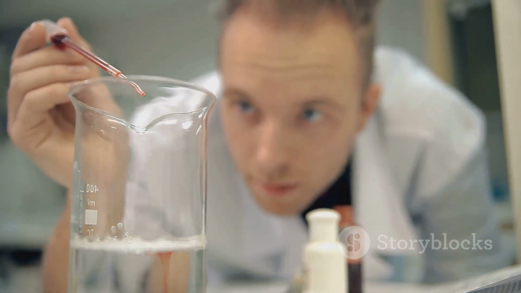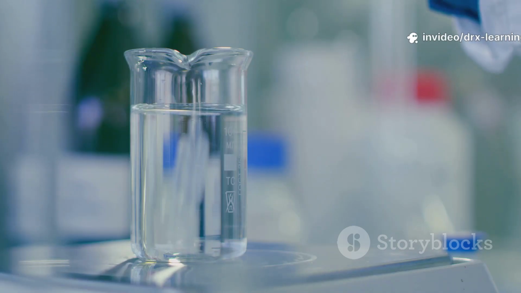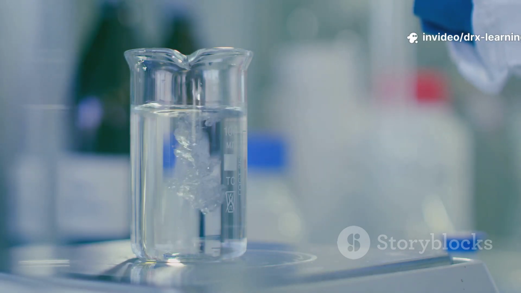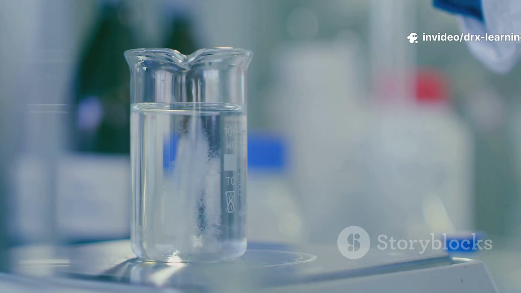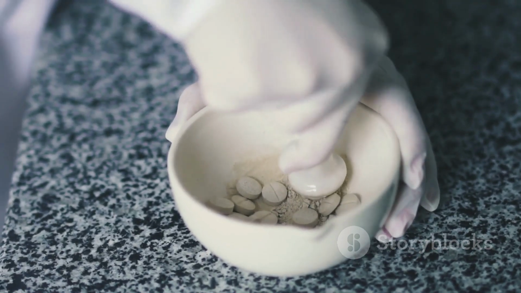Complex salts or esters are broken down by water to form simpler products. For instance, the preparation of aluminum hydroxide from aluminum chloride by hydrolysis. This is used for antacids and adsorbent preparations.